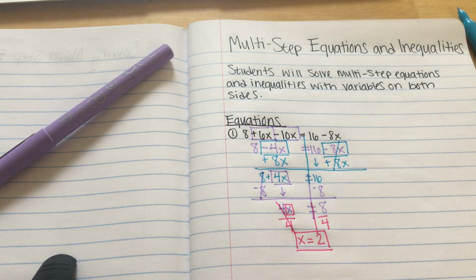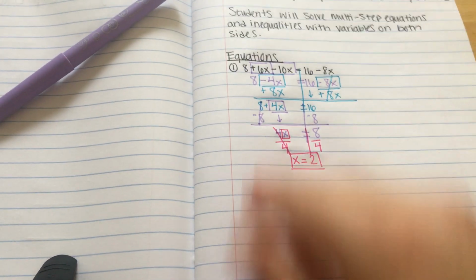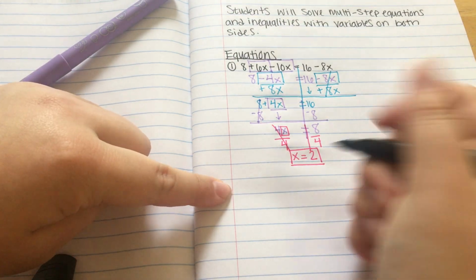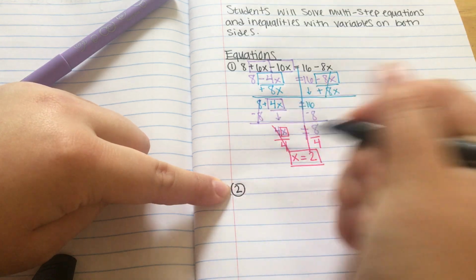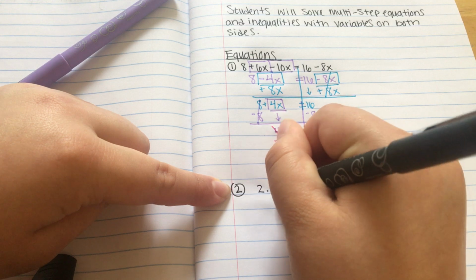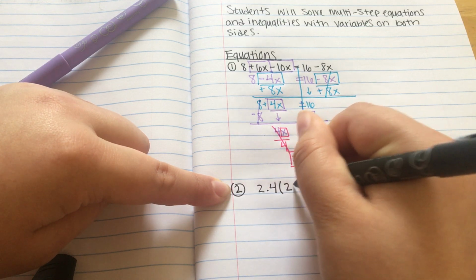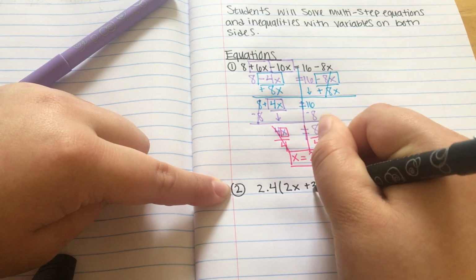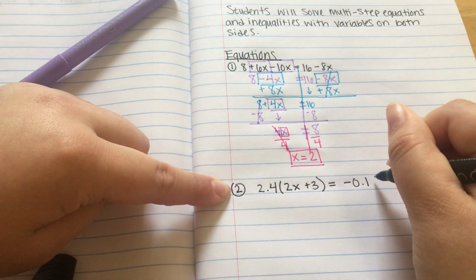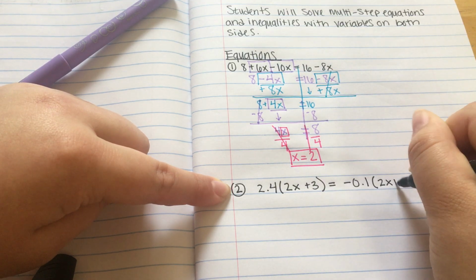Okay, let's try this again for another equation. Example number 2 is 2.4 times the quantity 2x plus 3 equals negative 0.1 times the quantity 2x plus 3.